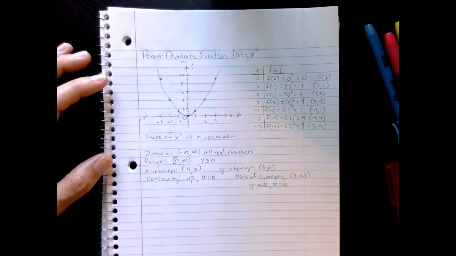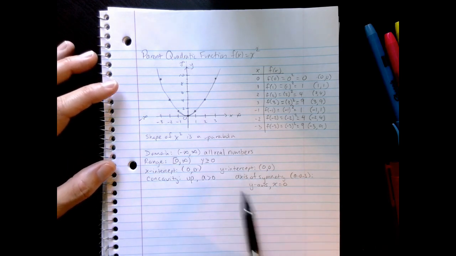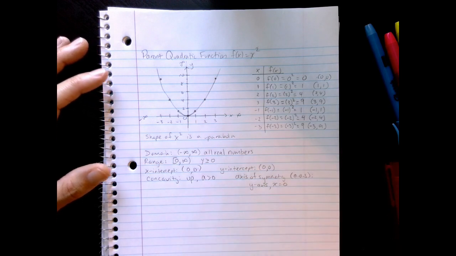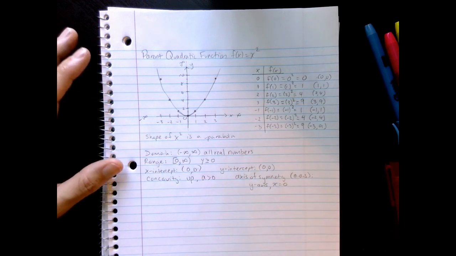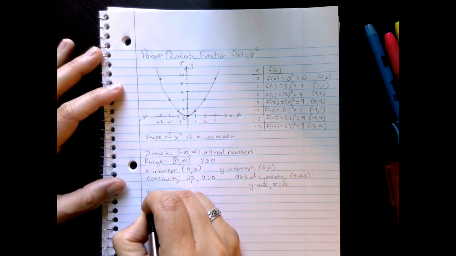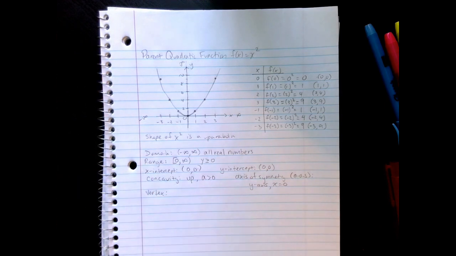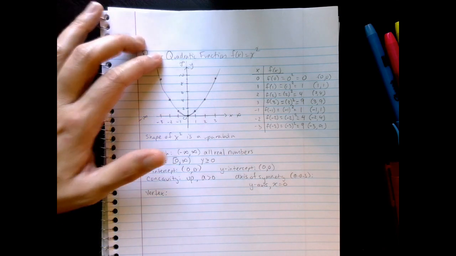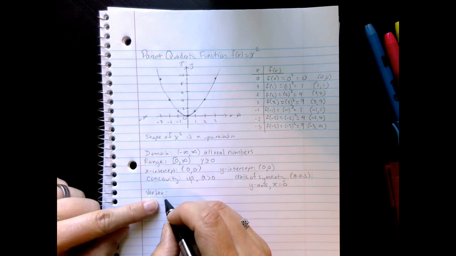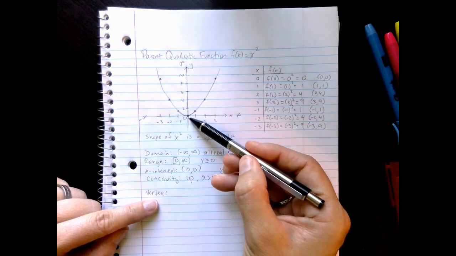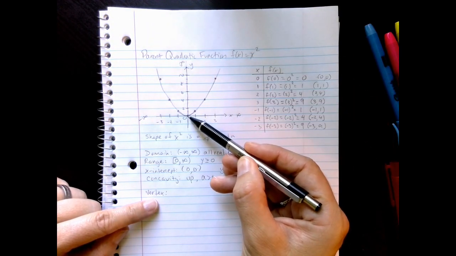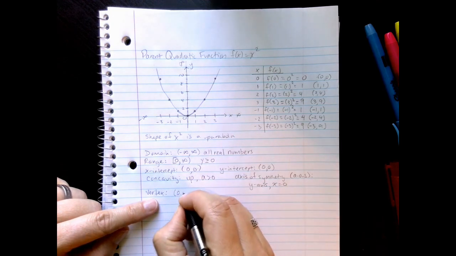Last but not least, let's look at the increasing, decreasing, and the vertex here. The quadratic is unique in the sense that it has something called a vertex. Not all functions have a vertex, but quadratics do. The vertex is the highest or lowest point, or in other words, the maximum or minimum of your quadratic. In this case, because it's opening upwards, I have a minimum value, and it is that point at the origin, 0, 0.